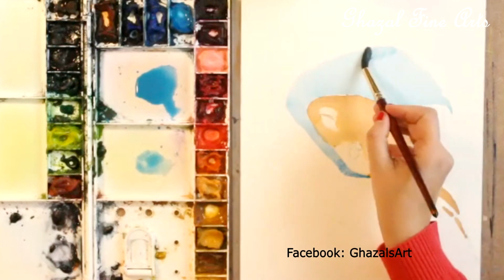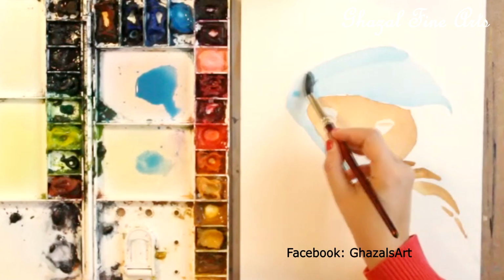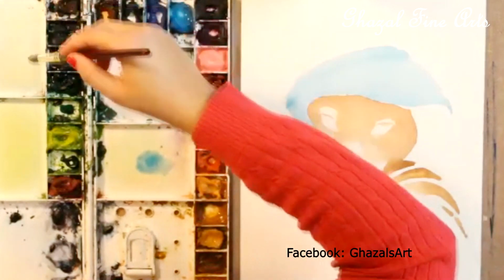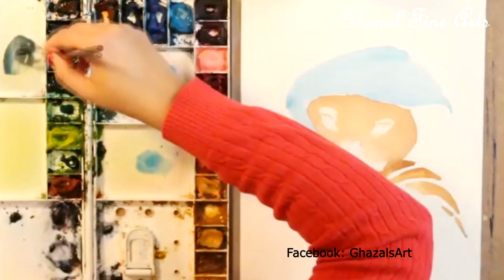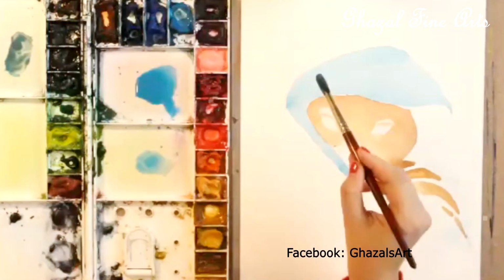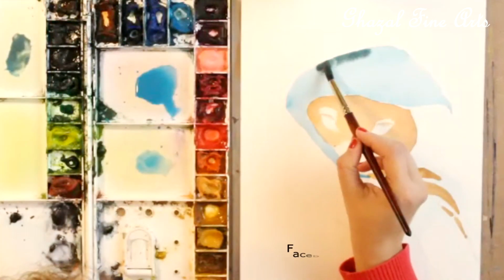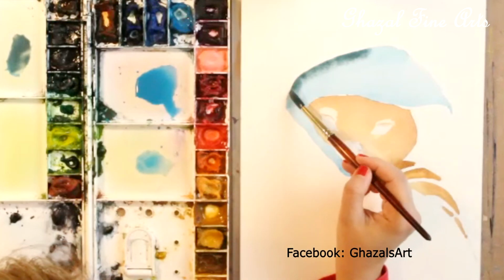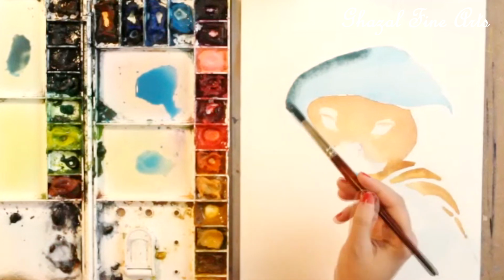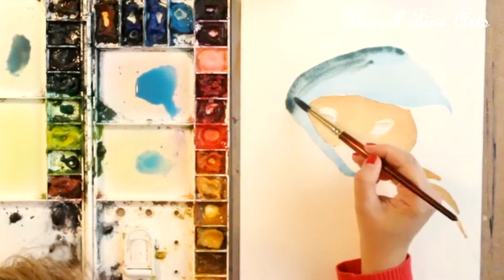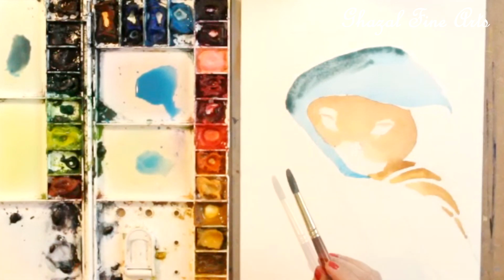I need the shadow part to come exactly on this part. And for the shadow part, I can add a tiny bit of brown into the blue to make a darker color and bring it here. When it's wet, I don't need to do anything. They already mix together. But just with the tip of the brush, bring the shadow here and then leave it to dry.